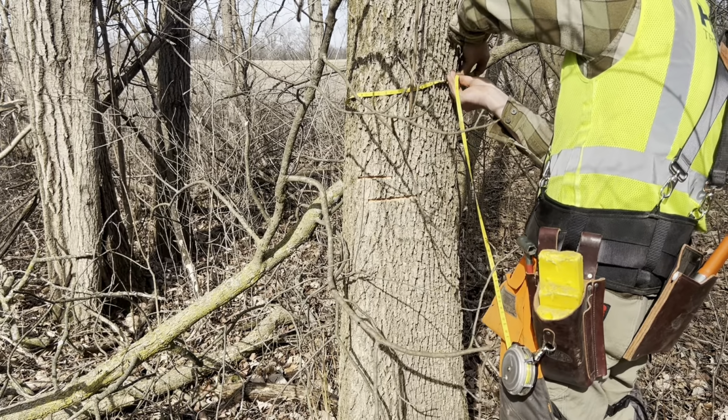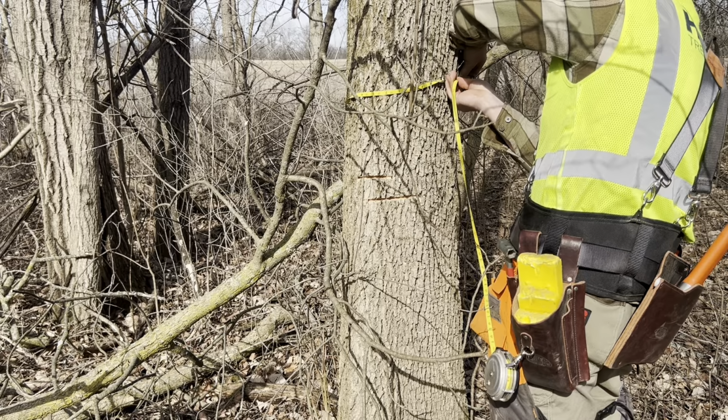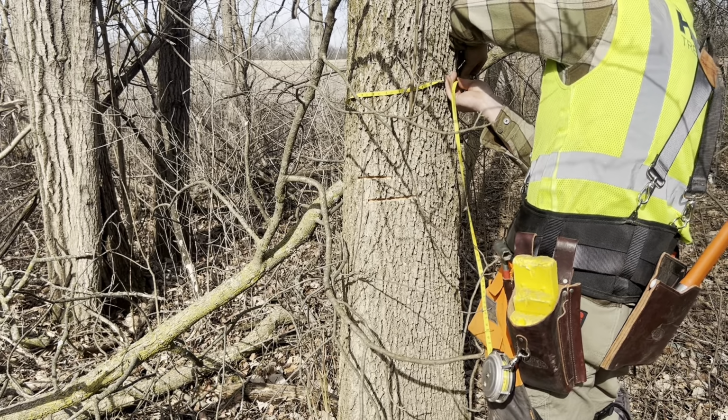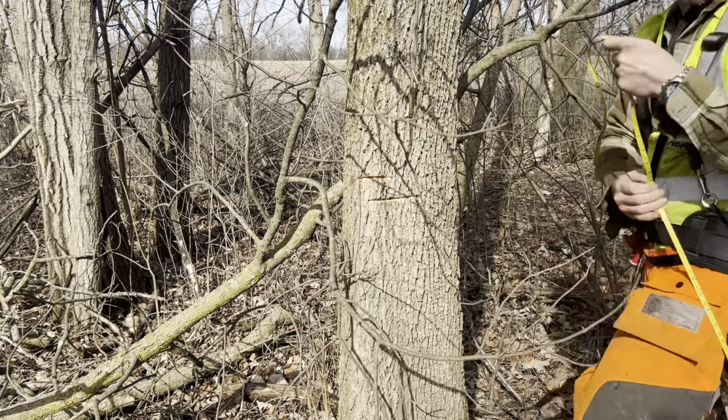I'm coming in at, oh my goodness, look at that. 12 on the dot. Well, not really. 11.9. Reading 11.9 inches in diameter. All right, so I got about a 12-inch diameter tree. That's great because that's going to make my math easy. Now I know that I want to walk out to my target and find the height of the tree.